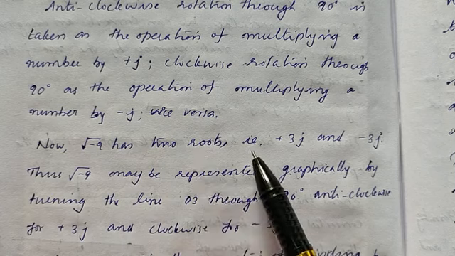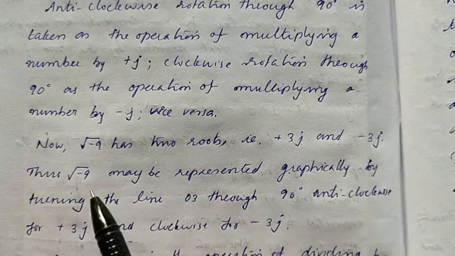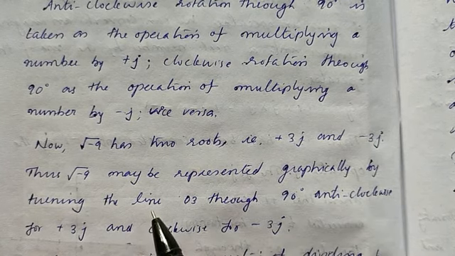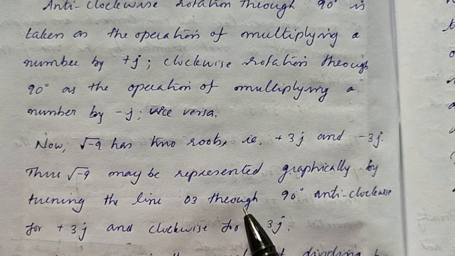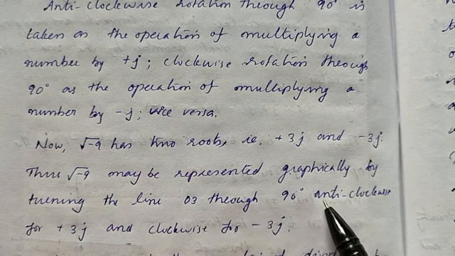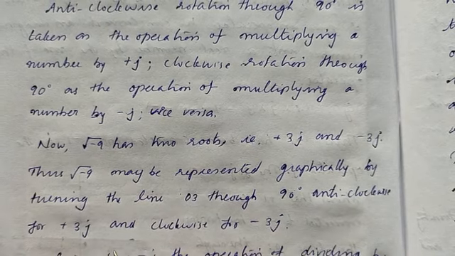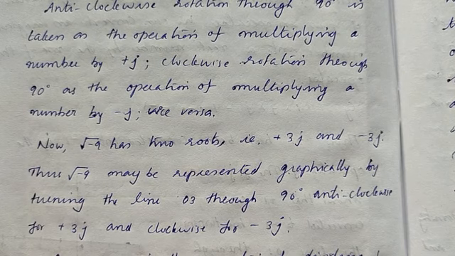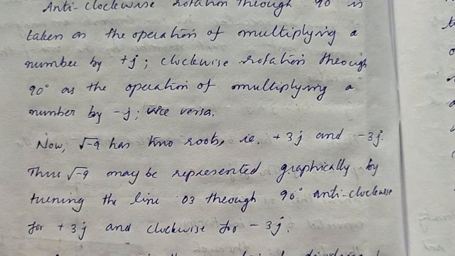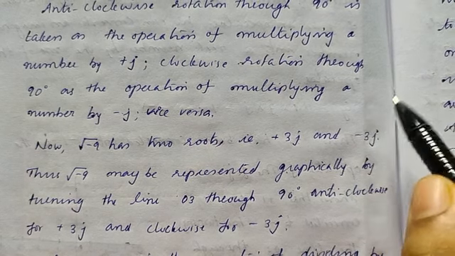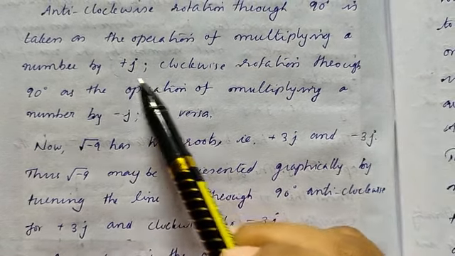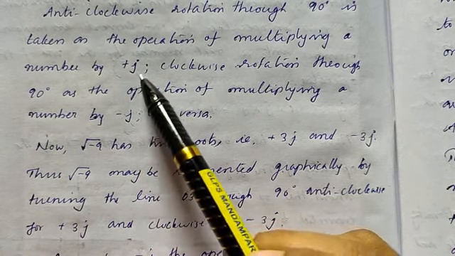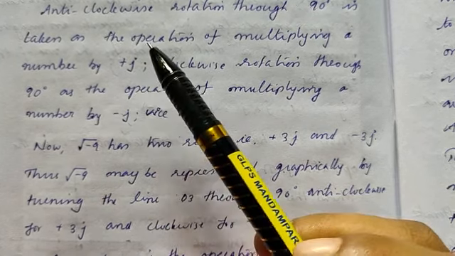Now, the square root of minus 9 has two roots, plus 3j and minus 3j. The square root of minus 9 may be represented graphically by turning the line 0, 3 through 90 degrees anti-clockwise for plus 3j and clockwise for minus 3j. We have already said that clockwise rotation is represented by the minus j operation, and anti-clockwise 90 degree rotation is represented by the plus j operator.